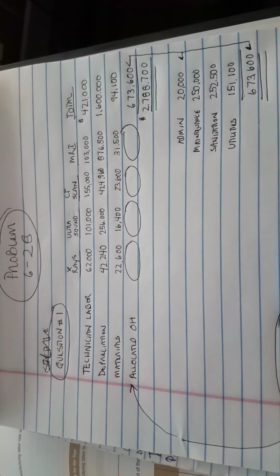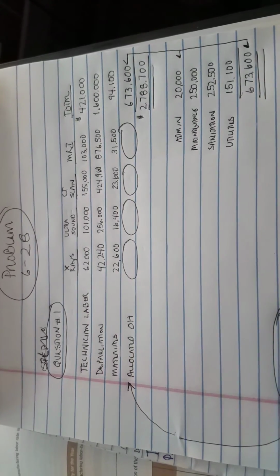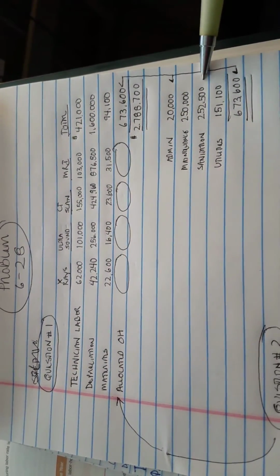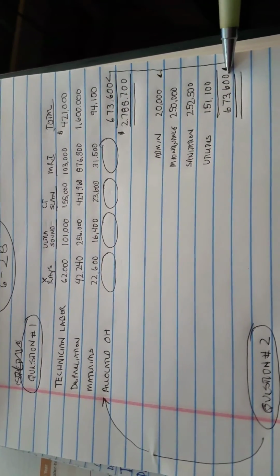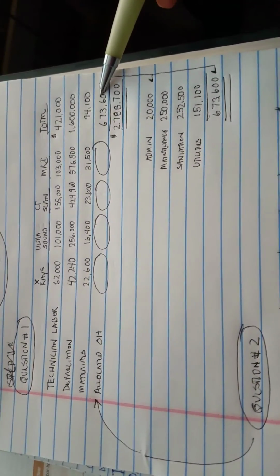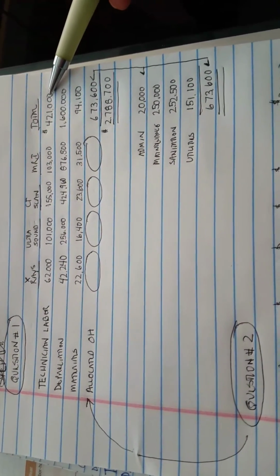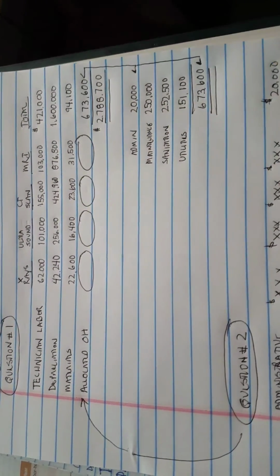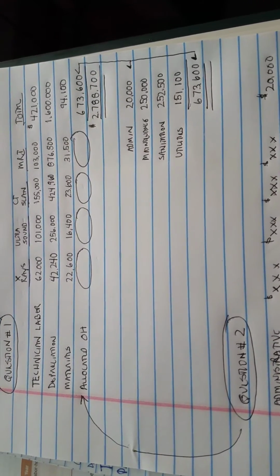So in this example, if you look at the numbers here, you can see the various categories of overhead: admin, maintenance, sanitation, utilities. You've got total overhead here, which goes up here, and they're asking you to allocate it based on technician direct labor. So hopefully you can do that. That's something that you should have picked up in chapter 4.